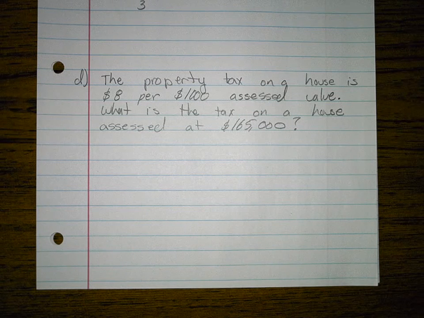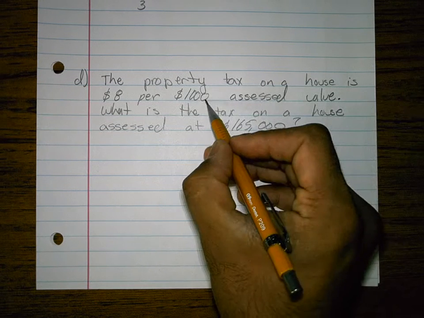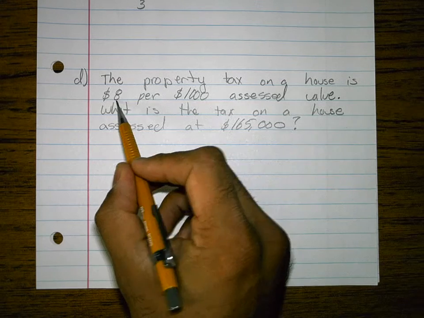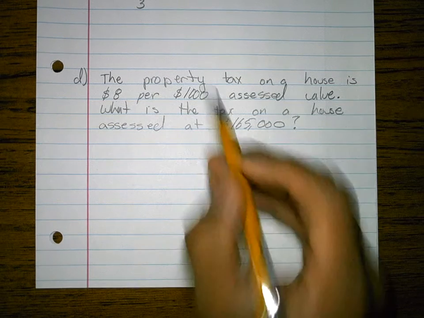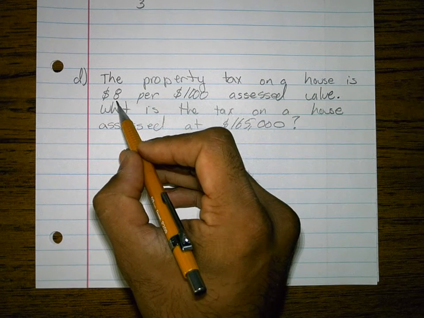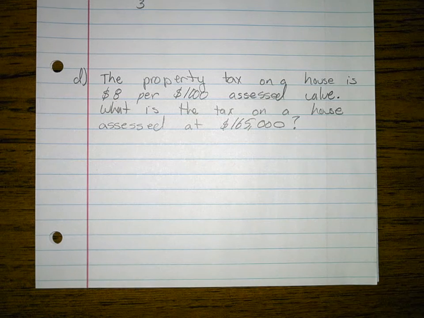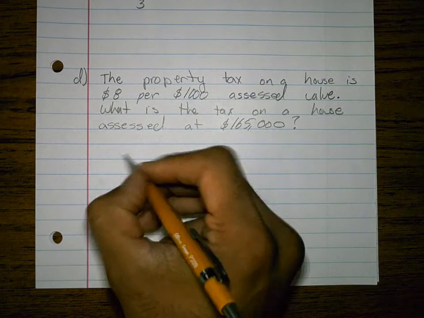And so here's a couple of word problems where you could use a proportion. This says the property tax on a house is $8 per $1,000 assessed value. What is the tax on a house assessed at $168,000? So if you had a house and it was worth $1,000, you'd have to pay $8 in taxes. If it was worth $2,000, you'd have to pay $16 in taxes. That's what that means. So that's a fraction that I can set up as a ratio.